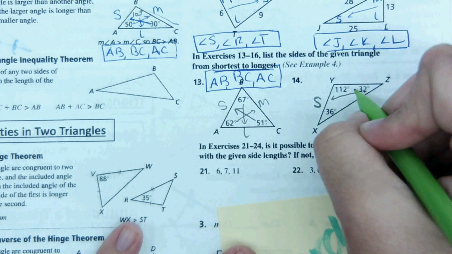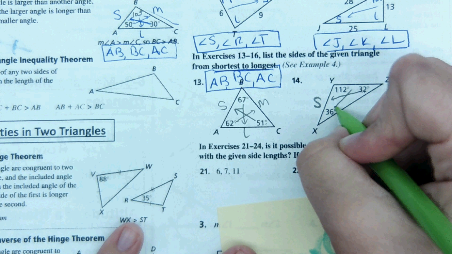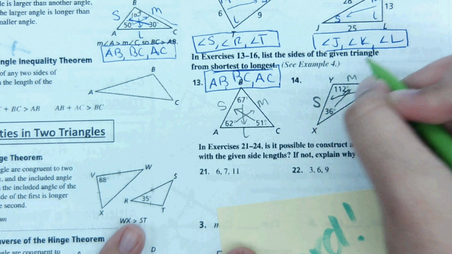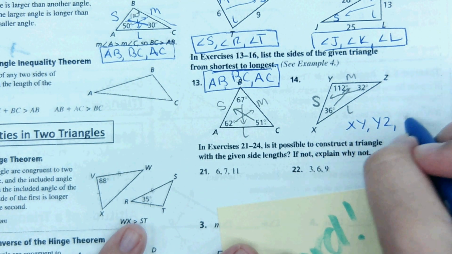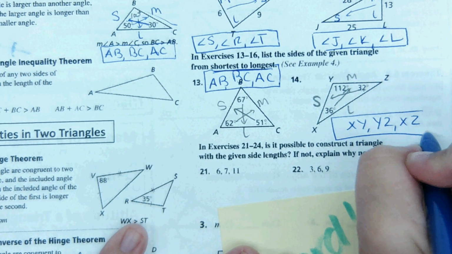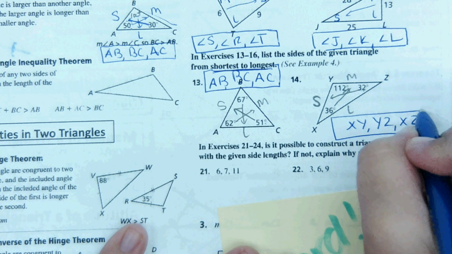And then 14, same idea, smallest angle right here, 32 degrees, opposite would be the shortest side over here. And opposite the 36 would be the medium length side, and then the longest. So XY, then YZ, then XZ, and that's in order from shortest to longest.